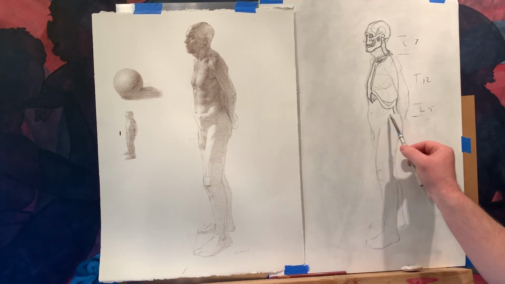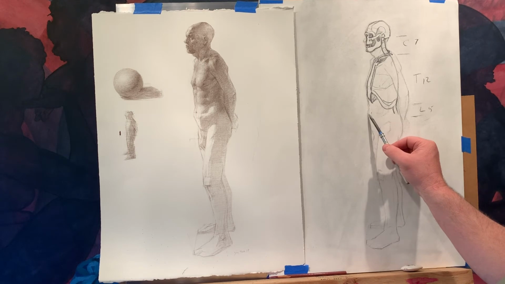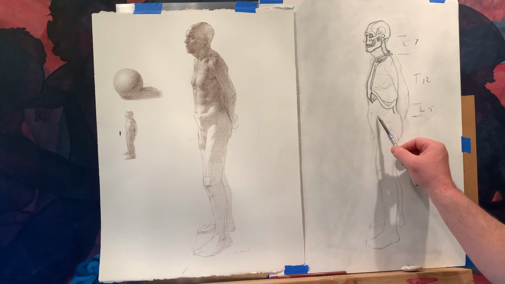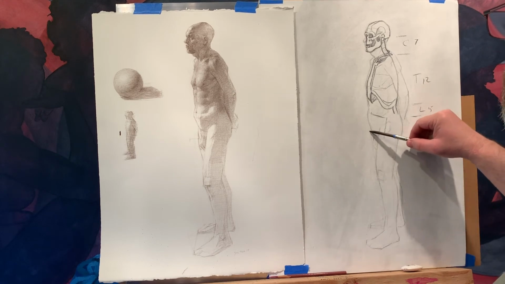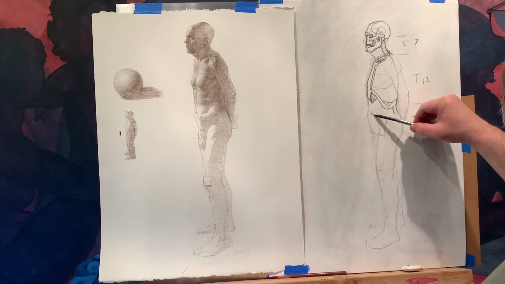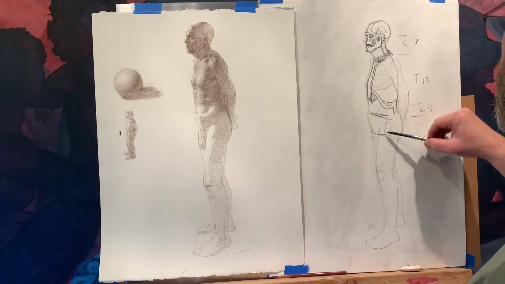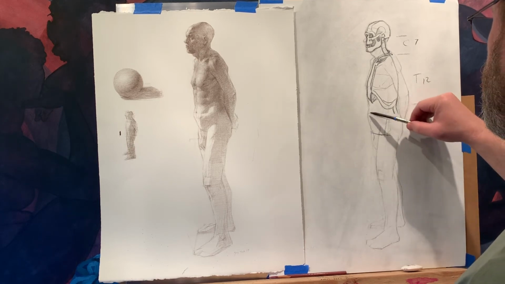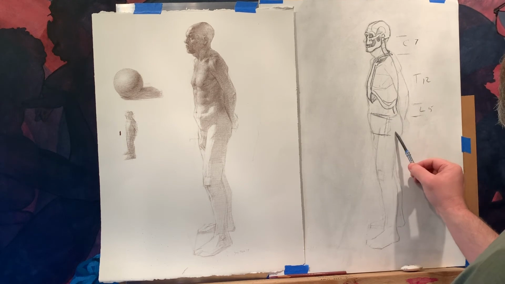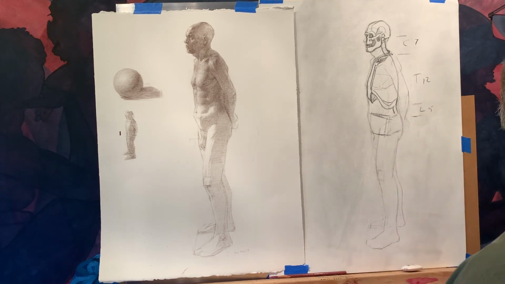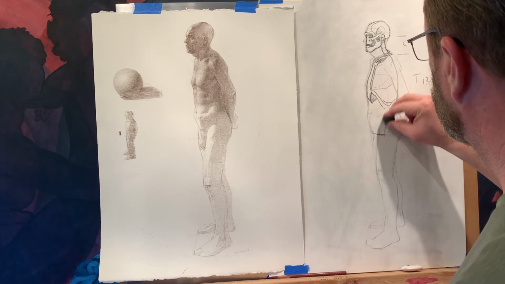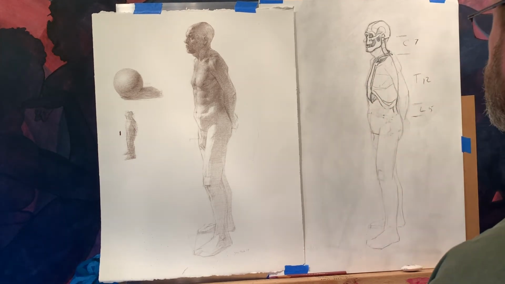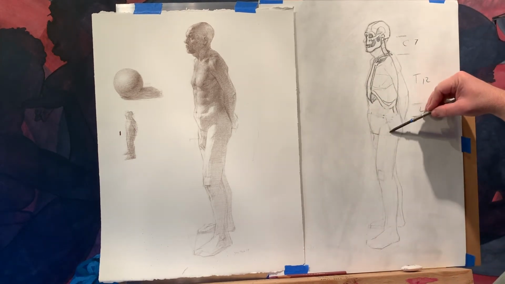The other really important set of bones here is the pelvis. We talked early on about how to indicate the pelvis. Let me get these angles right. As a box in space. That's not right at all. Let's work from the side.